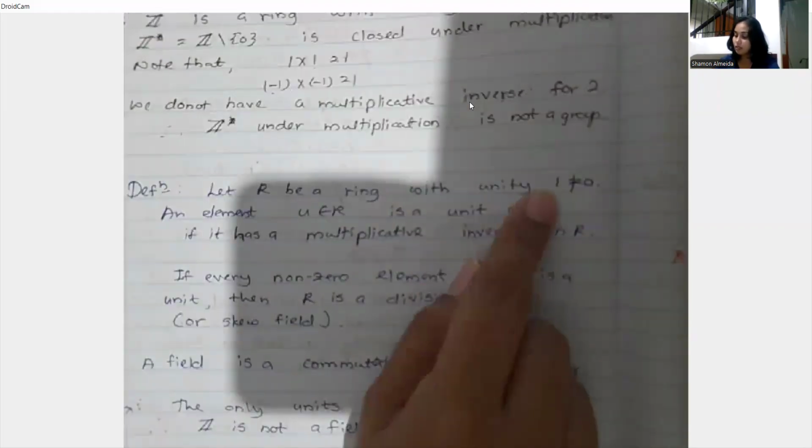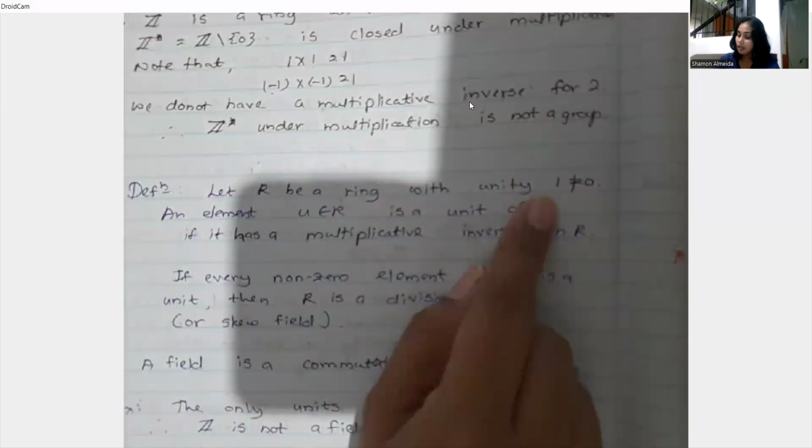Okay. Now, if we take a ring R with unity 1, which is not equal to 0, so we are essentially excluding the trivial ring, an element u in R is called a unit of R if it has a multiplicative inverse in R. And if every non-zero element in R is a unit, if every non-zero element has a multiplicative inverse, we call this ring a division ring. And a field is defined to be a commutative division ring.